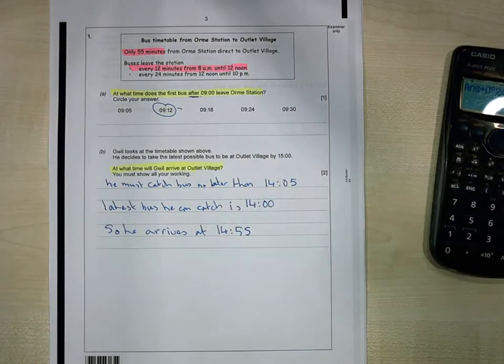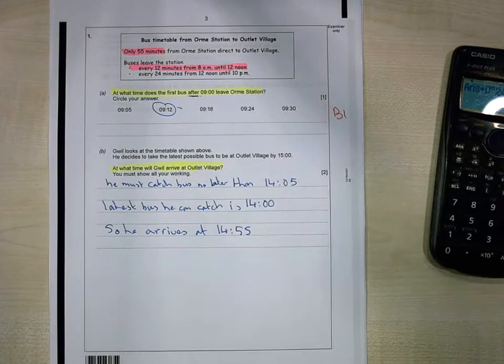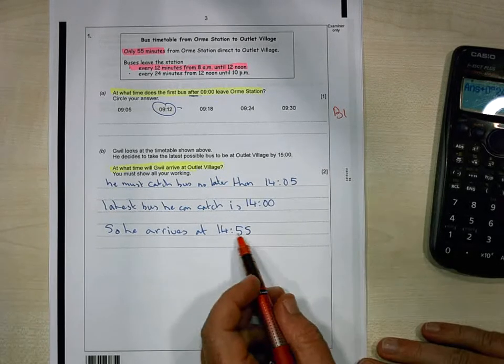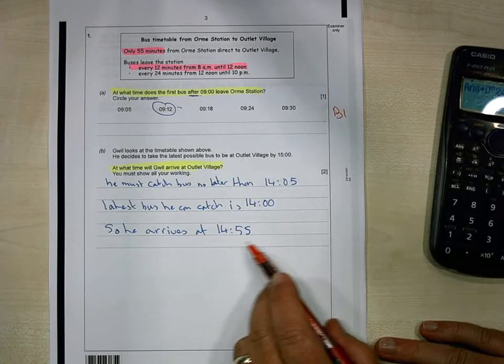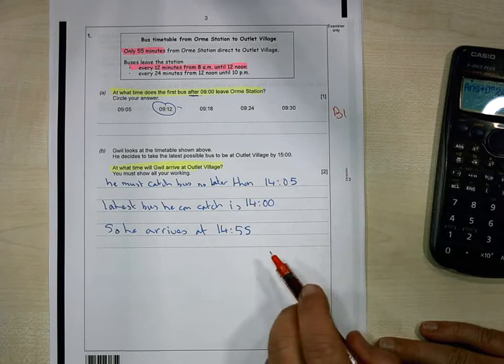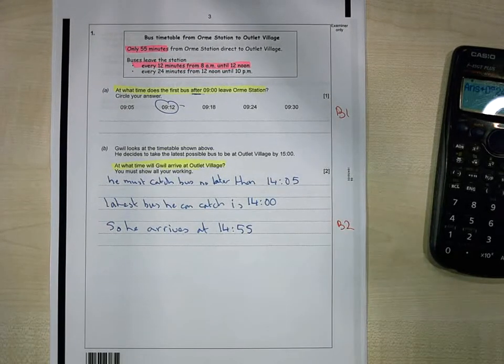The way that one is marked, it's a straightforward B mark for the first answer, which means if I see it, you get it. Then for the second one, there are 2 marks if I see 14:55. If I see 14:48, so you're counting on correctly, you will get 1 mark. But I'm just looking for answers. There are no method marks.